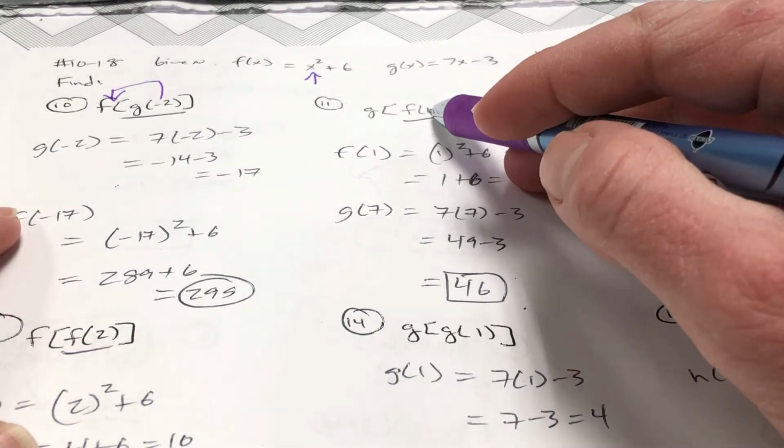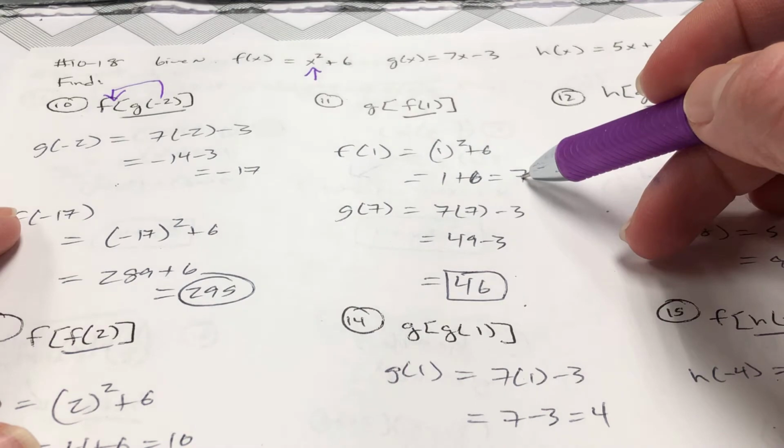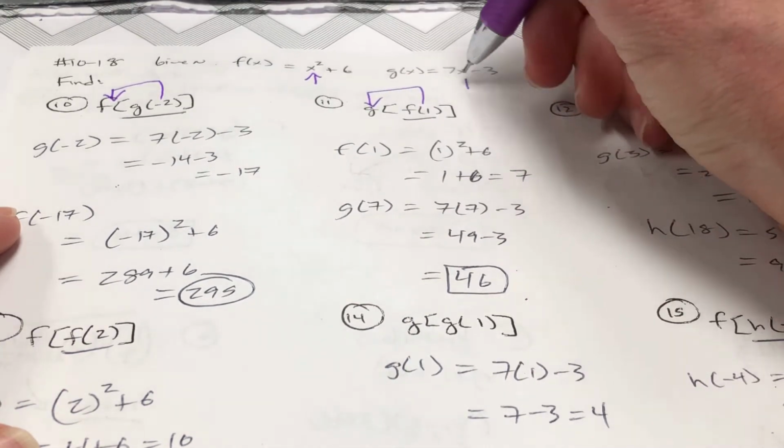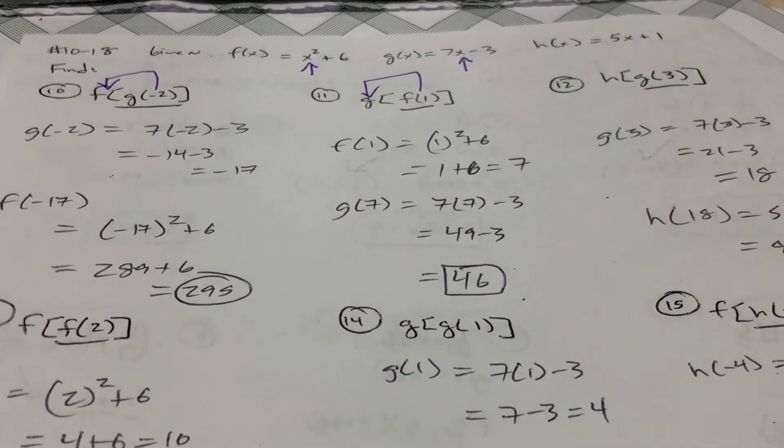All right, so f of 1. Plug 1 in for x right there. 1 squared plus 6 is 7. Then I evaluate g of 7. Plug 7 in for x right there. 7 times 7 minus 3 is 46.